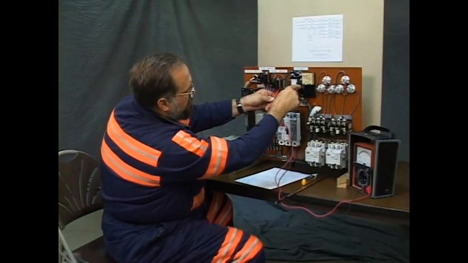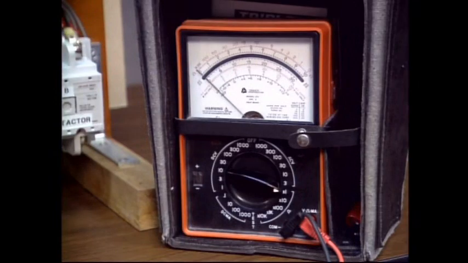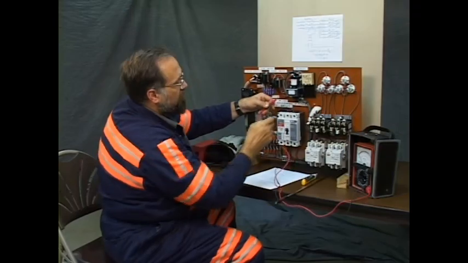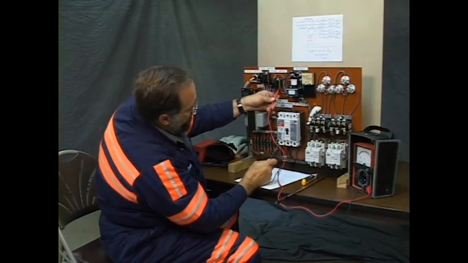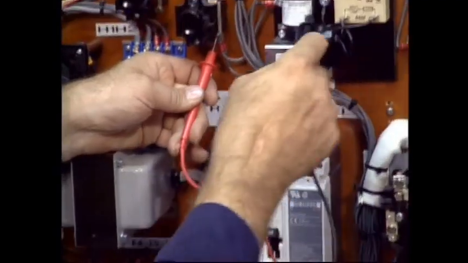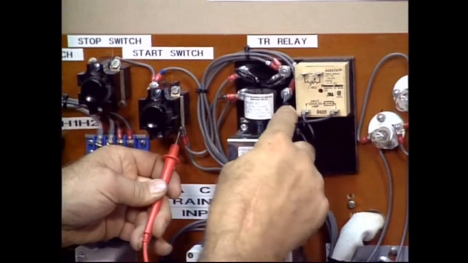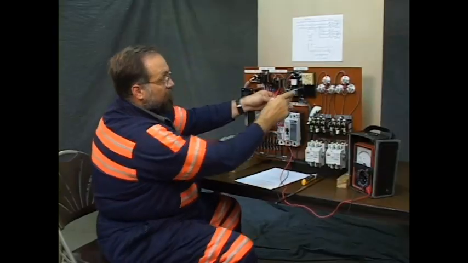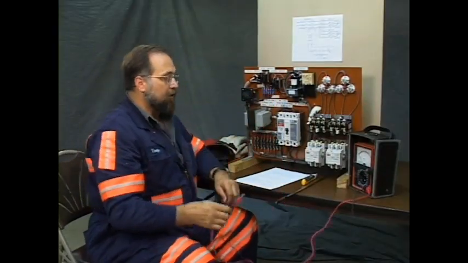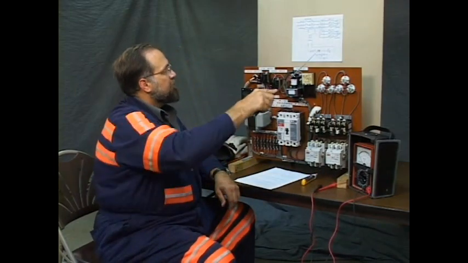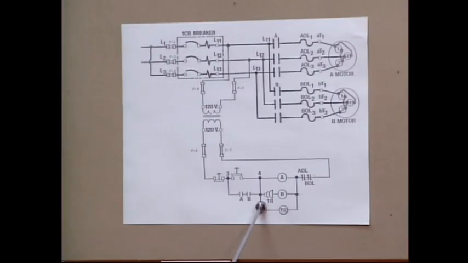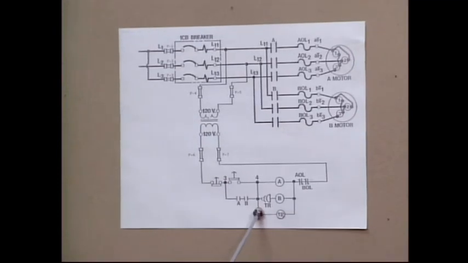Uh-oh, we don't have it. No reading. Well, let me check my meter. It's reading correctly. Start switch to the timer coil. Uh-oh, no reading. That indicates an open wire. The wire that connects this point here to the timer coil, from the timer mercury tube to the timer coil, is open.